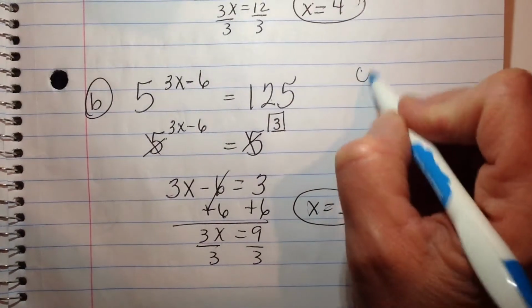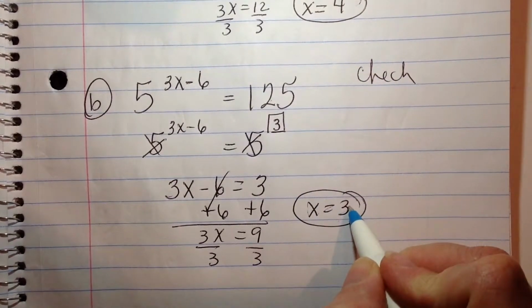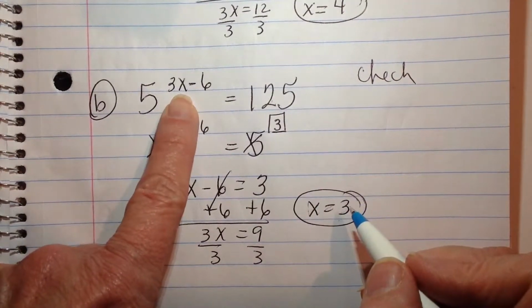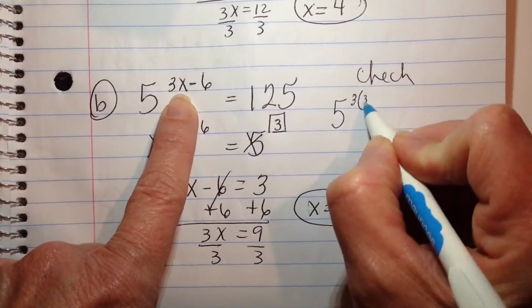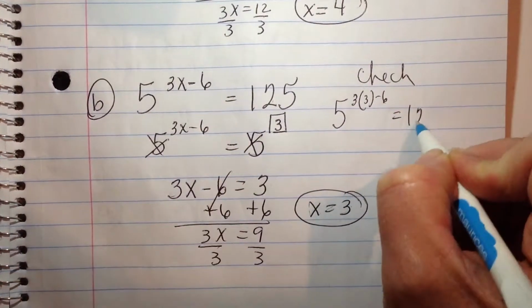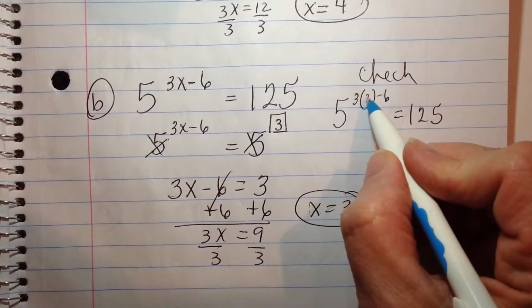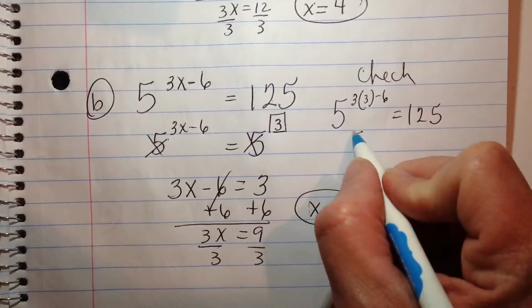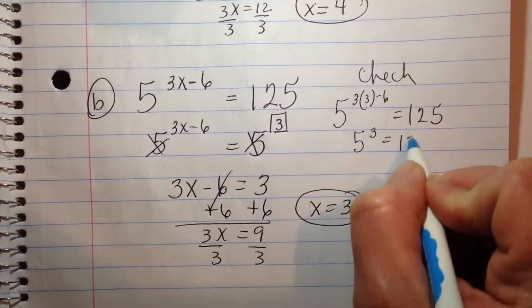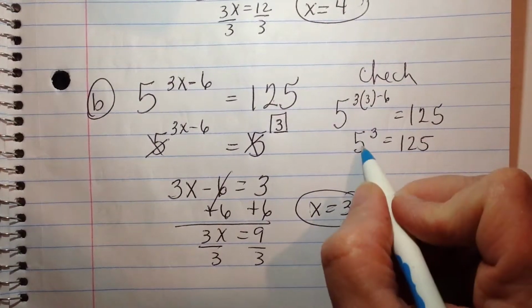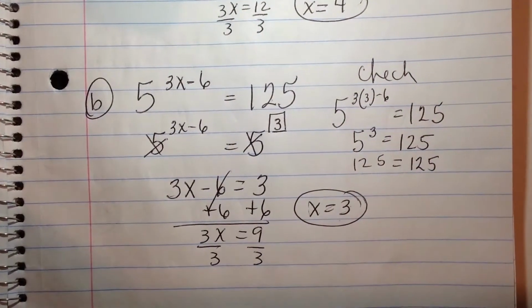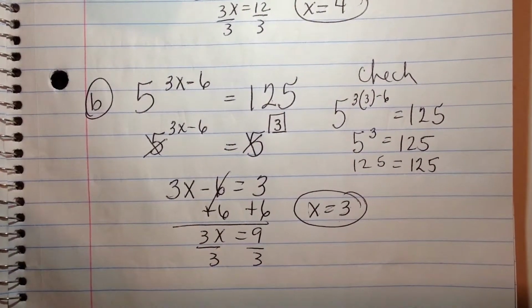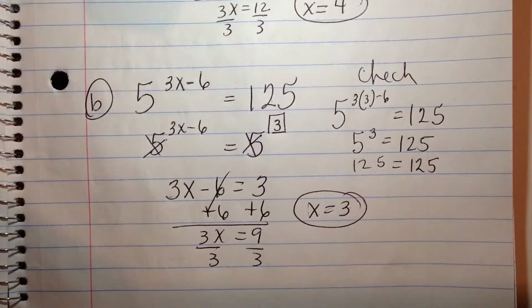You could check it by plugging in your answer 3 back into x in the original problem. So this would be 5 to the 3 times 3 minus 6. Does that equal 125? That's your question. Well, 3 times 3 is 9. 9 minus 6 is 3. Therefore, is 5 cubed 125? Yes, 5 cubed is 125. So when the left side equals the right side, then your answer is correct. So the final answer for this problem would be x equals 3.